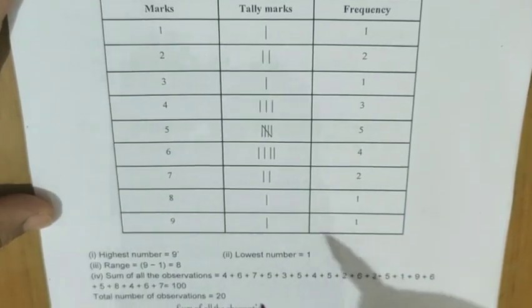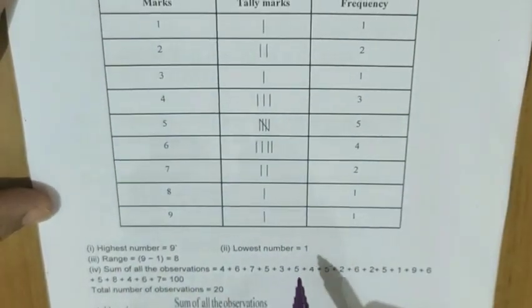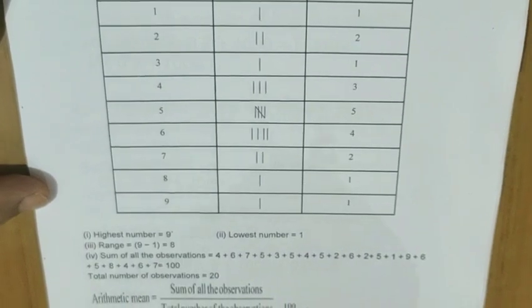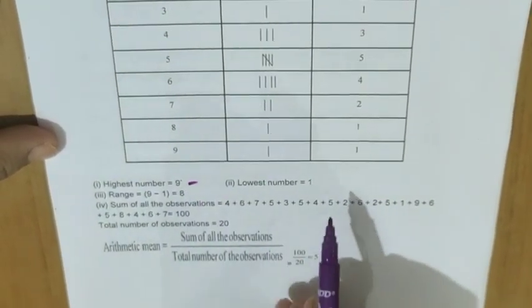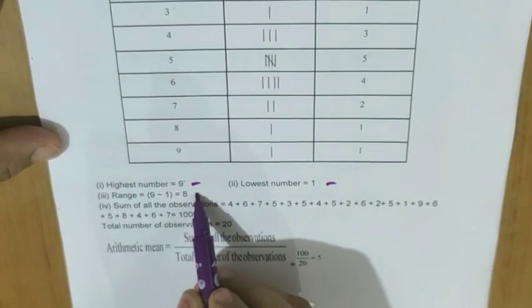Now from this we should identify which is the highest. Which is the highest? 9. And which is the minimum? 1. So highest and minimum we got, so we can find out the range now. Now we can go for the questions. Highest number 9, we got the first answer. Lowest number is 1. Second question, range equal to 9 minus 1, 8.